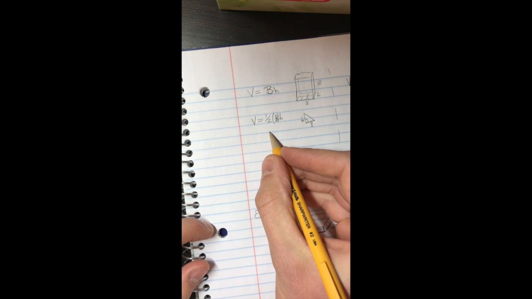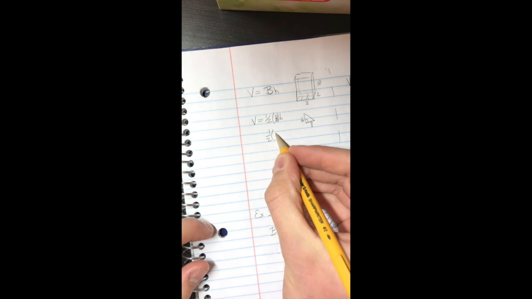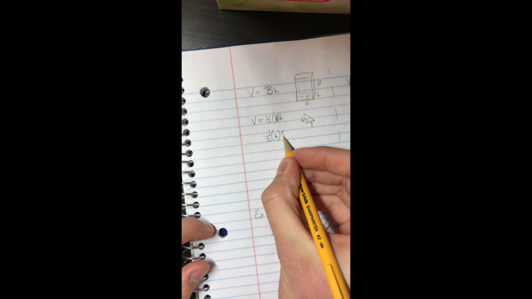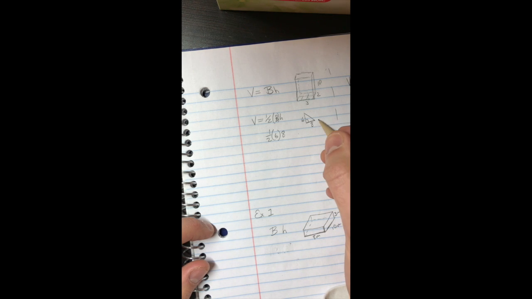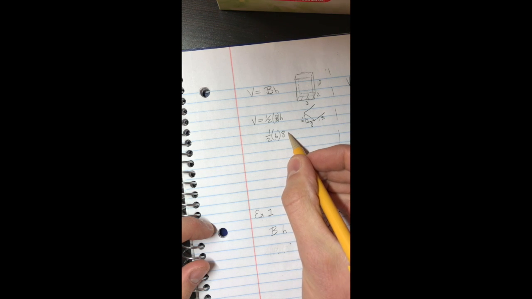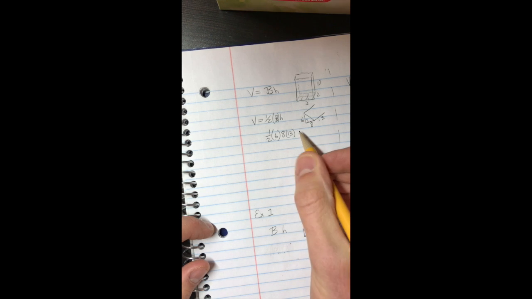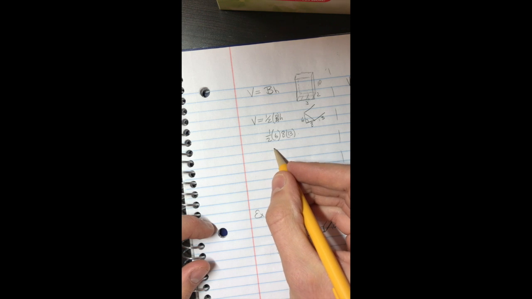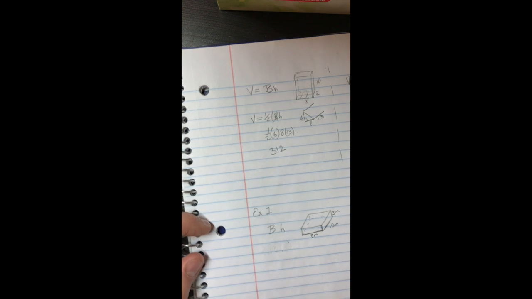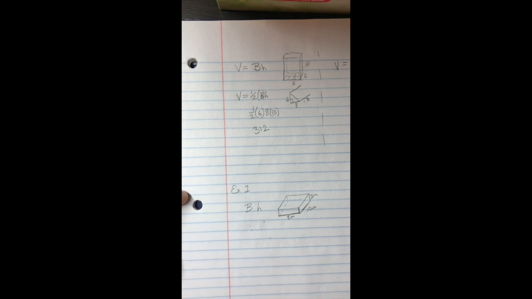So to find that, we have 1/2 times 6 times 8. And then we need to multiply it by the height right here, which was 13. All right, so let's multiply that by 13. When we multiply all that together, this will give us the volume, which will be 312. All right, that is example number 1.